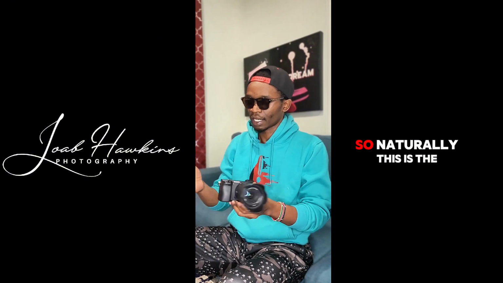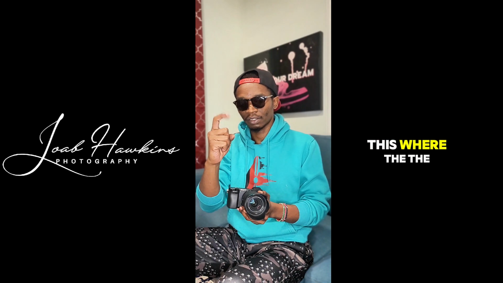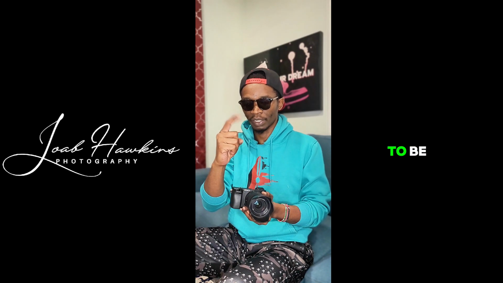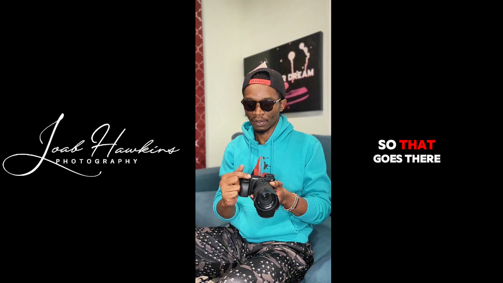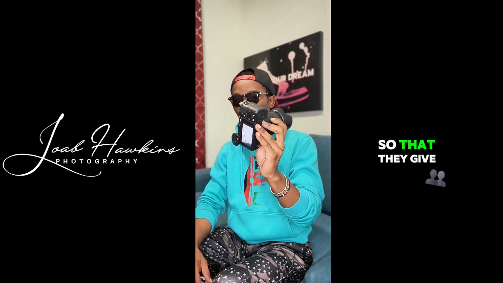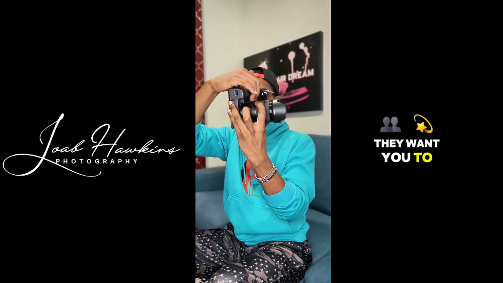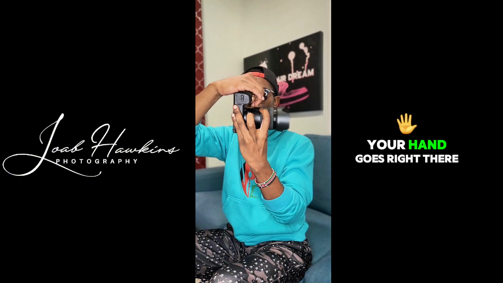So naturally, this is the shooting thumb. This is where the shutter is supposed to be. So that goes there. And then you see the design of why cameras are designed this way, so that they give you room. You see this groove here, they want you to have a groove where your hand goes right there.